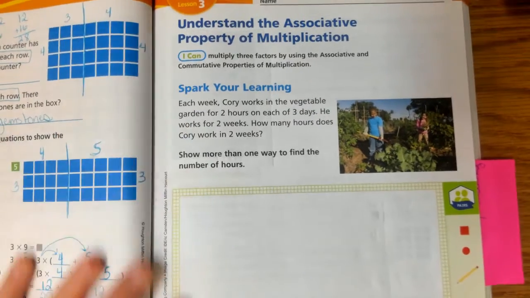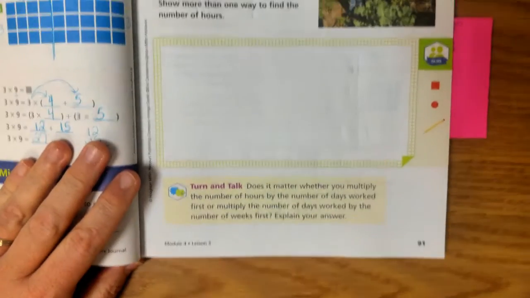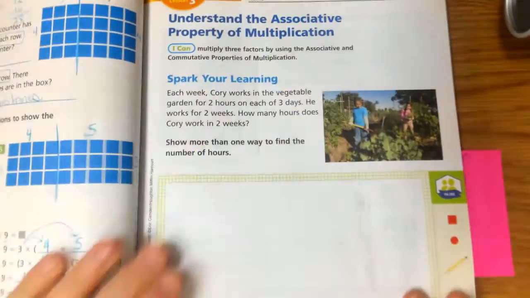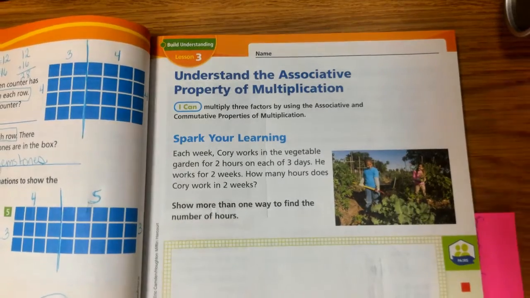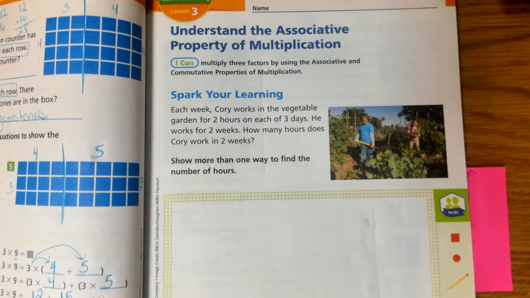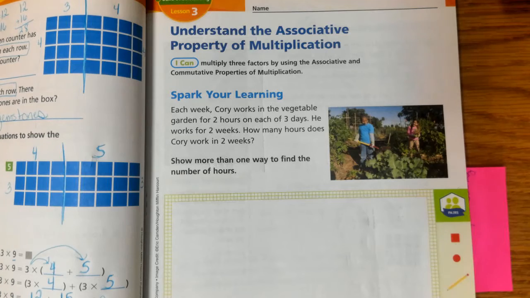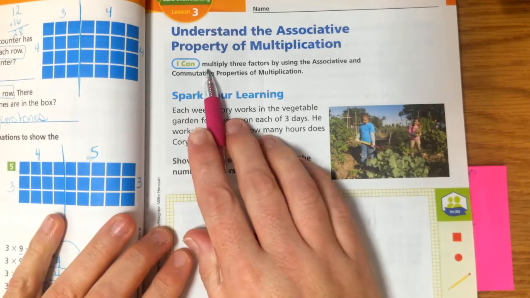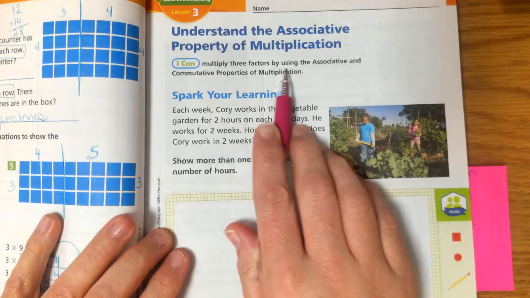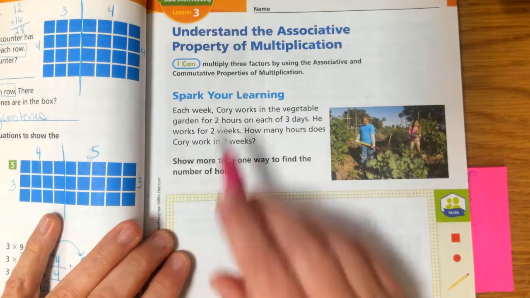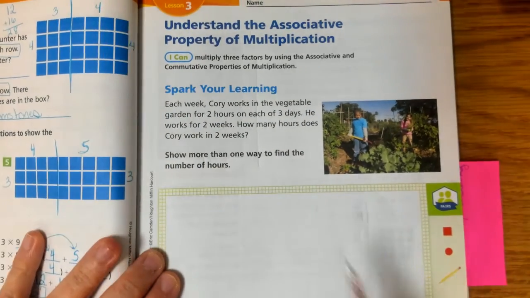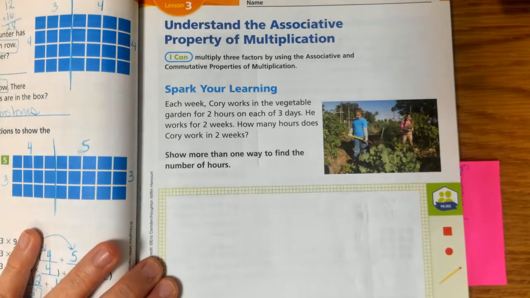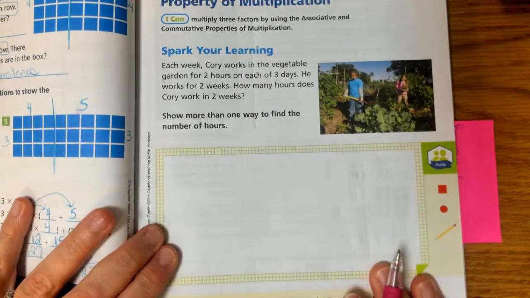For this week, we're going to be doing Module 4, Lesson 3, and it starts on page 91. It is understand the associative property of multiplication. The last time we did the distributive property, and this lesson is all about the associative property of multiplication. When you are done, you're going to be able to multiply 3 factors by using the associative and commutative properties of multiplication. So let's figure out what those mean.